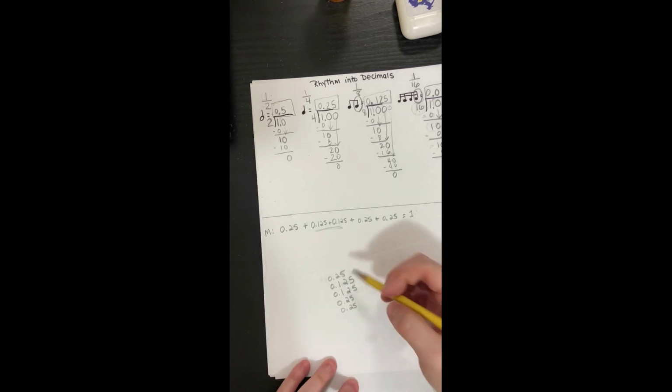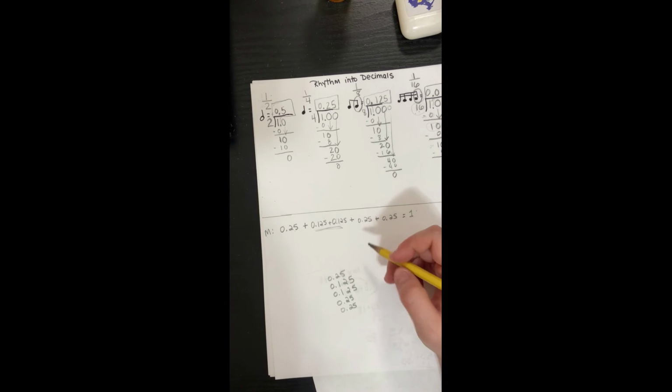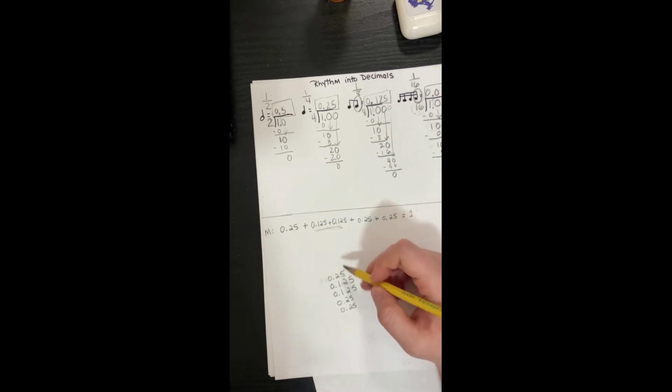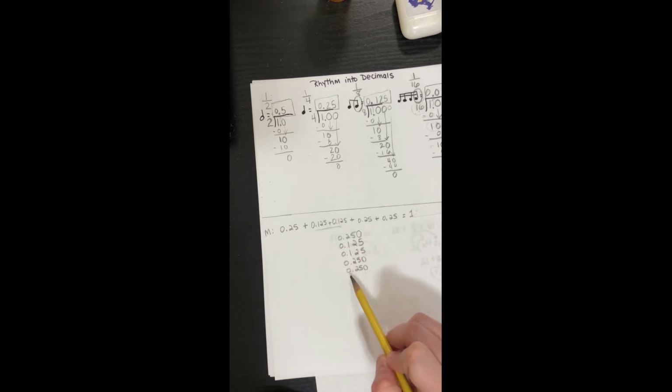0.25. Well, I'm noticing that 0.25, I've only got my tenths and my hundredths place. And I've got all the way up to thousandths place. So guess what? I want to make them all look like they're all thousandths, so it's easier to add. So I can just add a 0 here, and a 0 here, and a 0 here to the thousandths place. Because I'm really adding nothing, I'm just holding that place open. It's still 0.25, right? 0 means nothing.